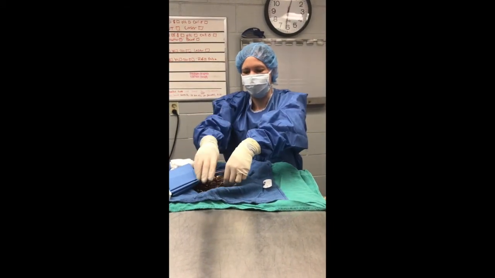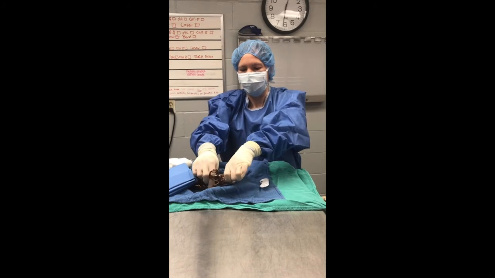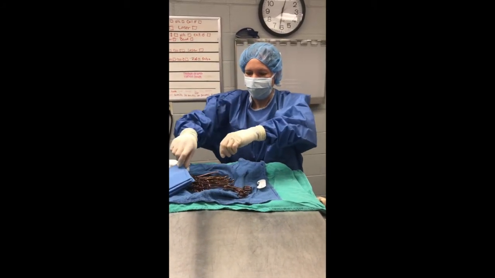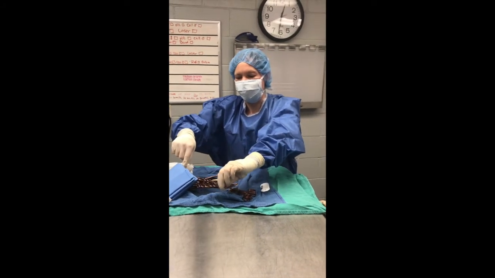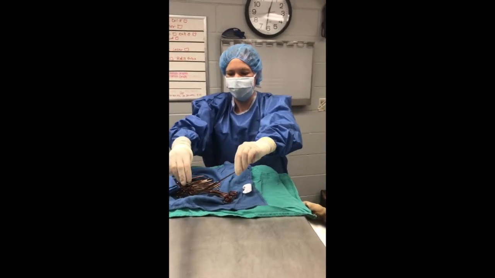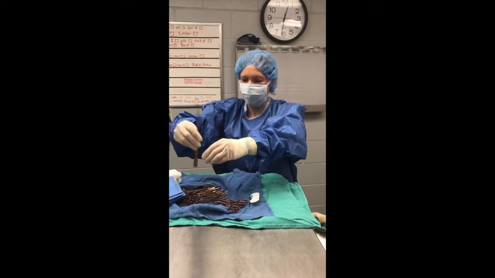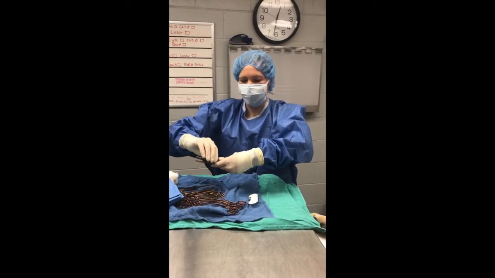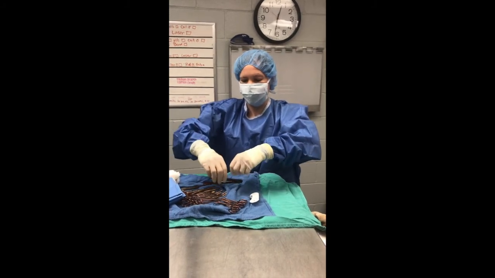The towel clamps we can set out first because we'll want to clamp the patient in if we need to. We have the spay hook that's kind of tying everything together, so we can take that. So all the instruments are ready to be used. We'll put that on the side. Just going to turn the forceps towards where the surgeon will be so she can easily grab them.